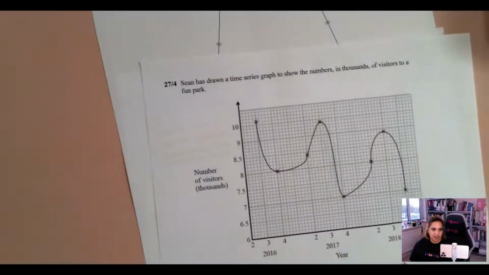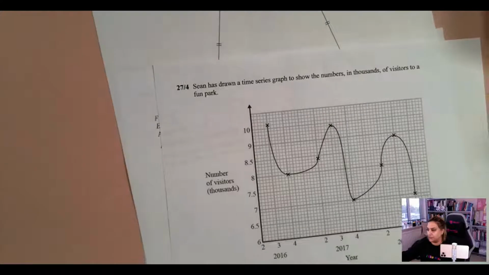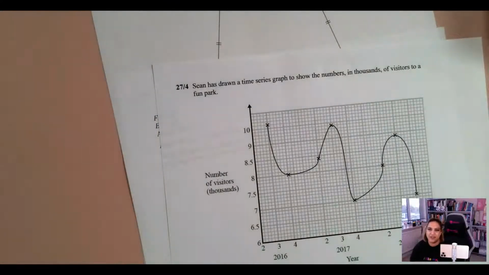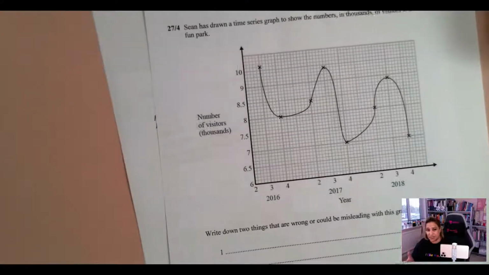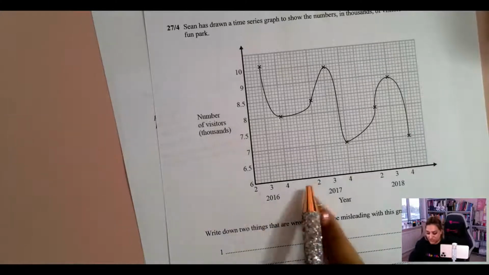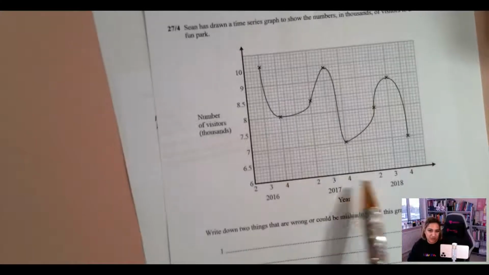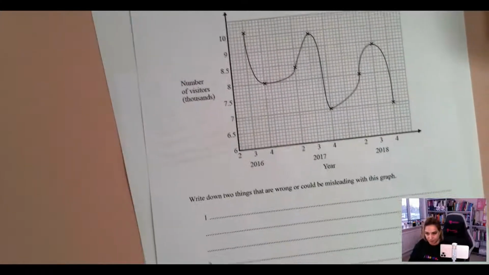Sean has drawn a time series graph. Now, say you get this in the exam. You're doing a foundation paper. You've never heard of a time series graph. You didn't get round to doing some of the other stuff. It doesn't matter, right? Think logically. Time series, something to do with time. We've got different years. It could mean different parts of the year.